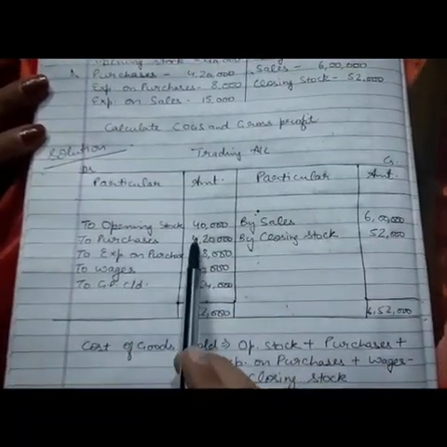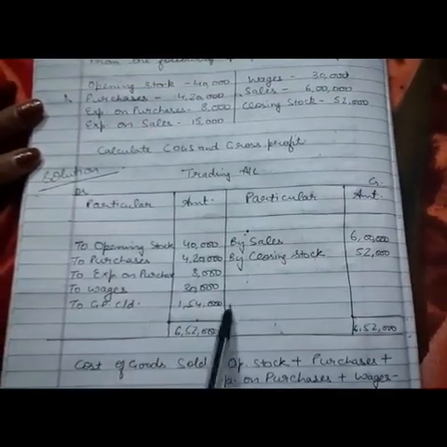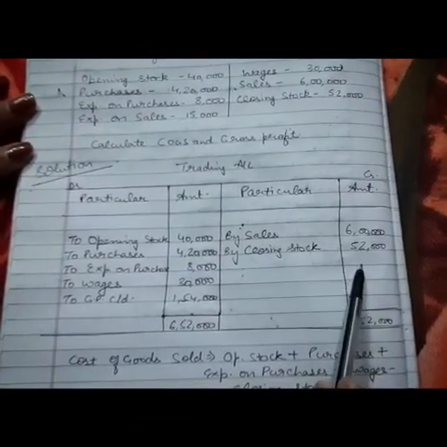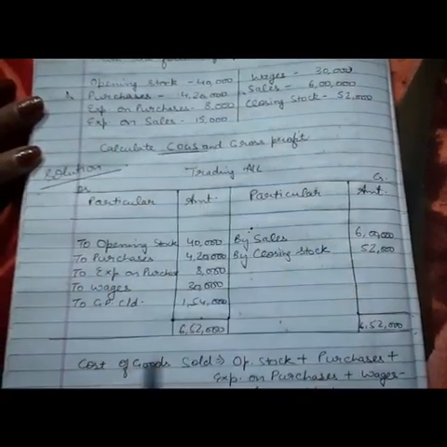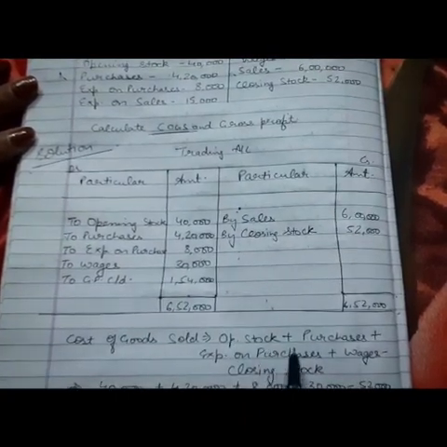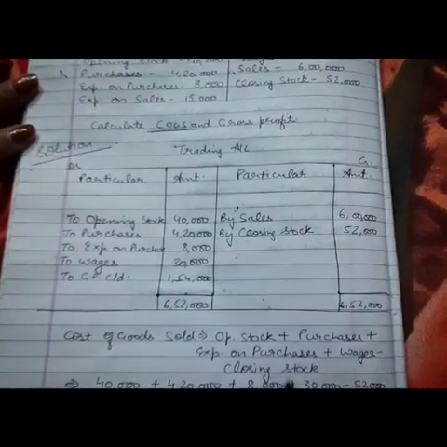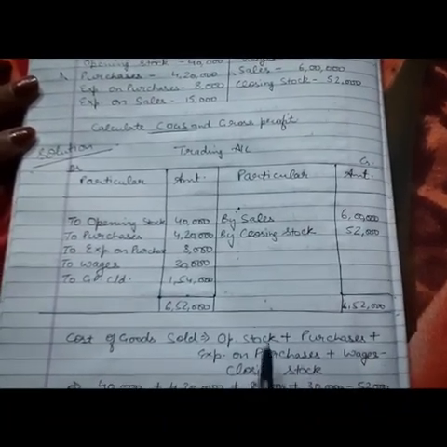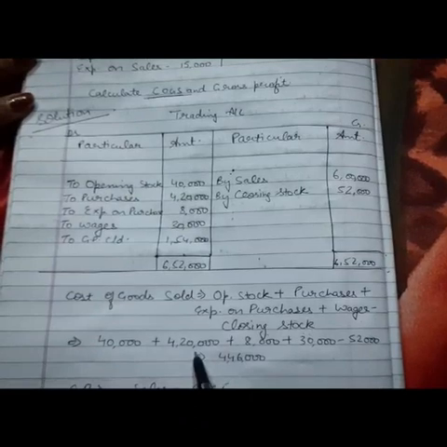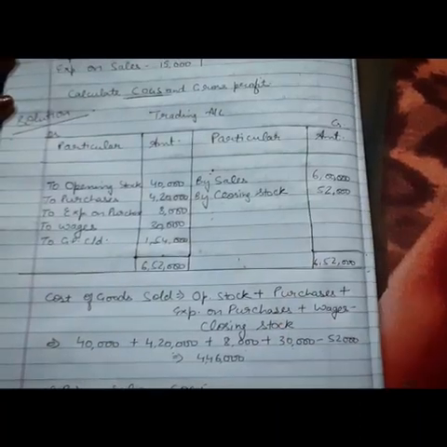We have put opening stock, purchases, expenses on purchases, wages. This gross profit is not given. Sales and closing stock is given. Now we have to calculate COGS, which is cost of goods sold. The formula of COGS is opening stock plus purchases plus expenses on purchases plus wages minus closing stock. After writing this formula, we will be putting the amounts according to their heads, which is 40,000 plus 4,20,000 plus 8,000 plus 30,000 minus 52,000 of the closing stock.